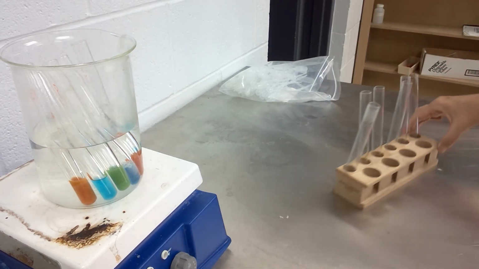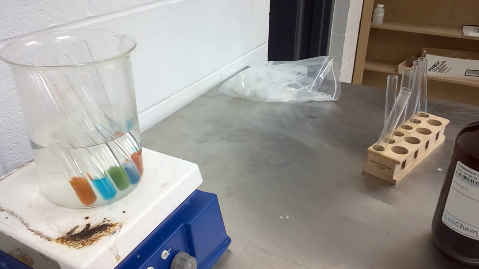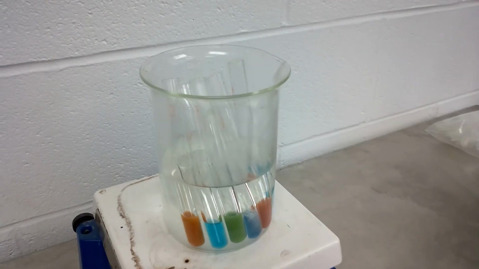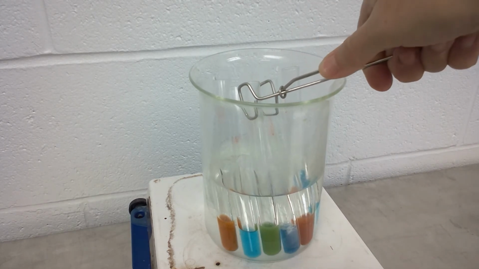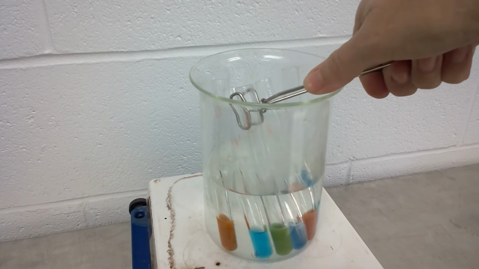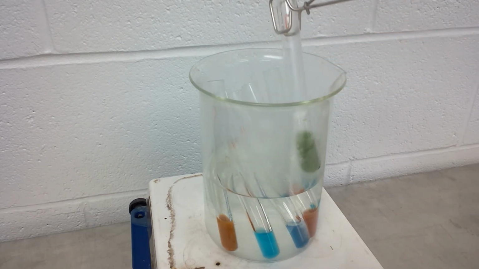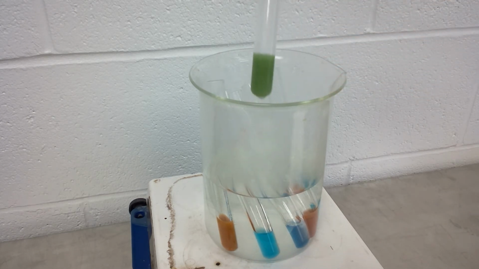And even though it hasn't been a full 2 minutes, ooh, those are some pretty colors, aren't they? We can see these color changes that have taken place with the Benedict's. So I'll just pull these out one at a time, although they're not necessarily in the same order in which they went in. So this one says P.